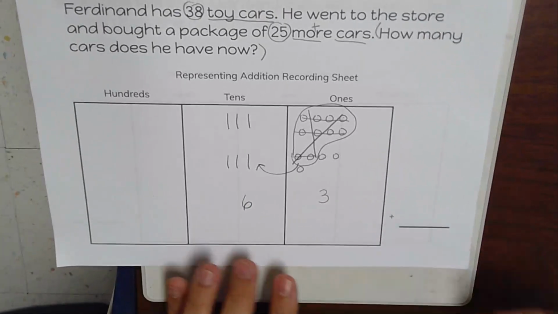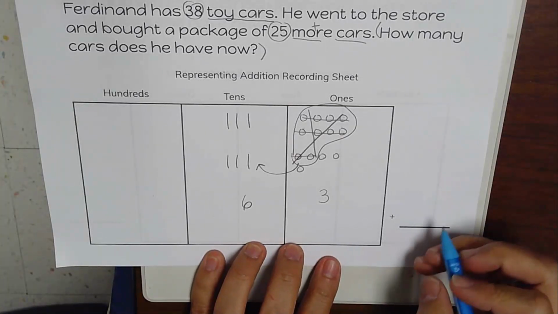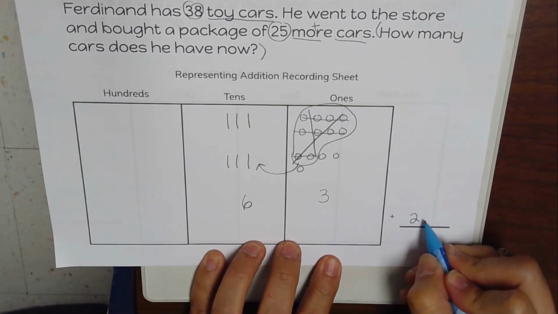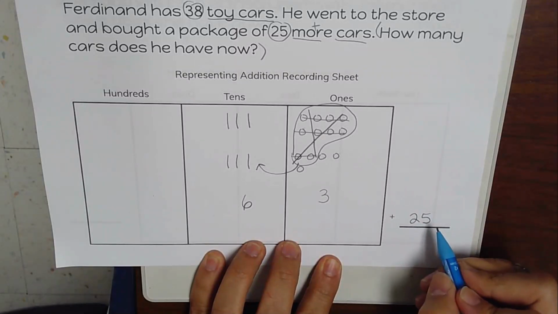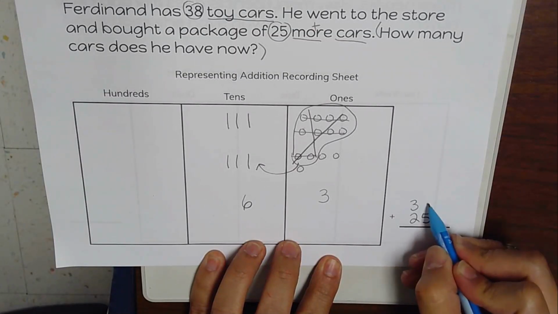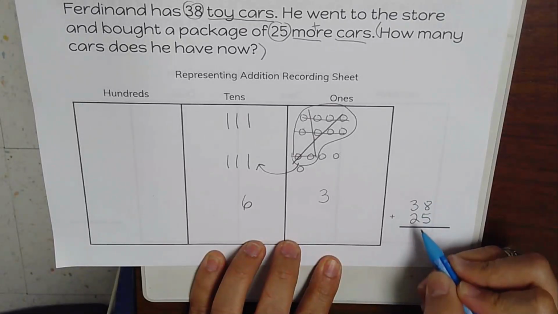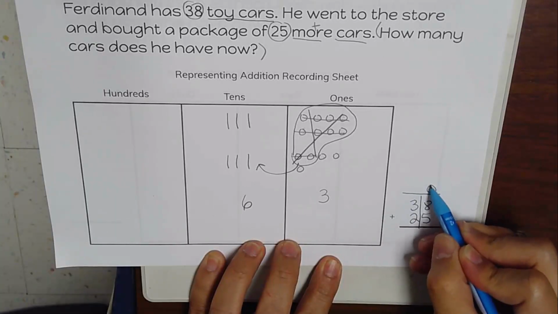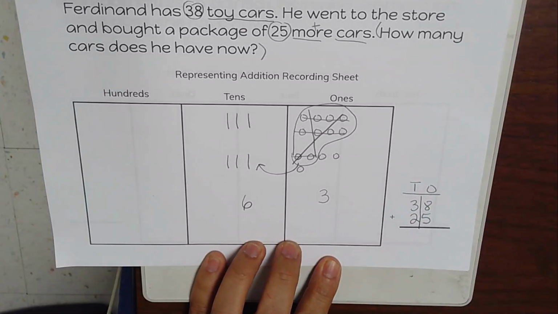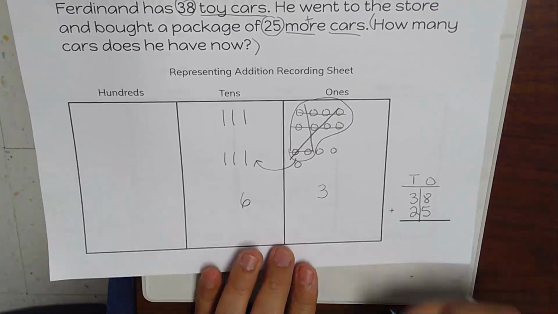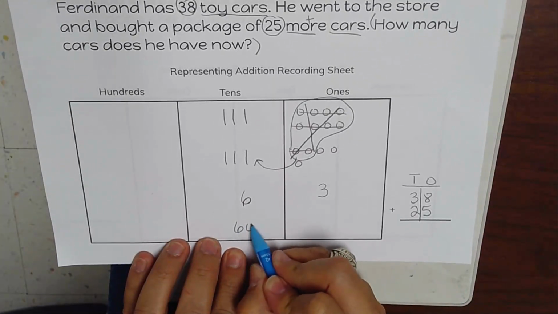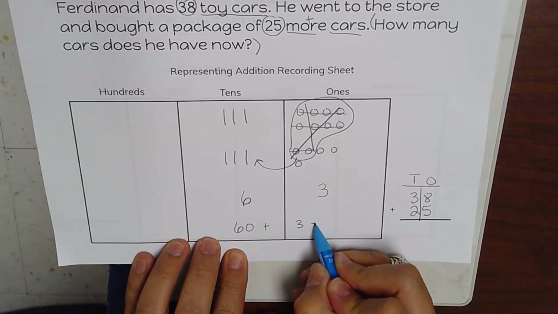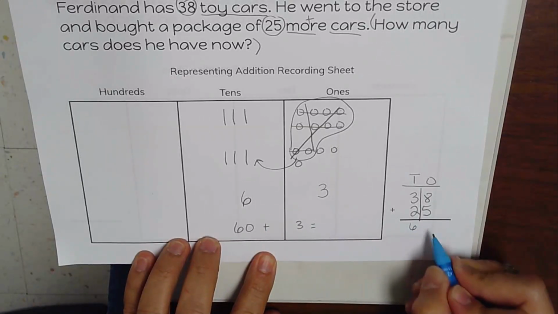Here, when we add them up this way, I always tell my kids that we line up our numbers based on their place value. So I have 25, and then I have 38. So my 8 is in the ones place, 3 in the tens place. And I always tell my kids too, if you struggle with this, go ahead and label that as tens and ones. So we have that here. Now we have 60 plus 3 equals 63.